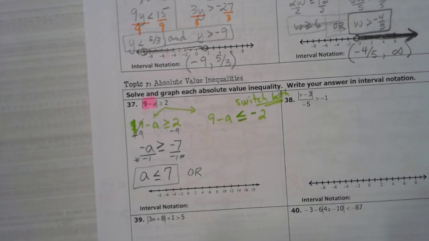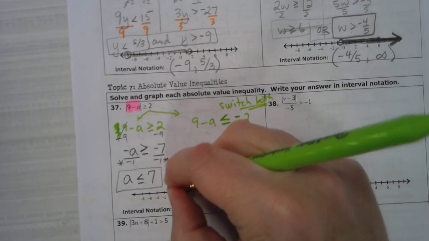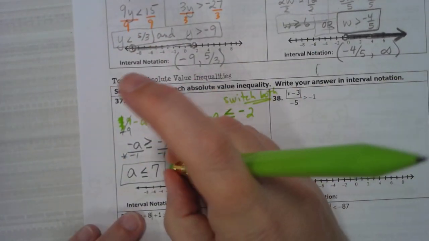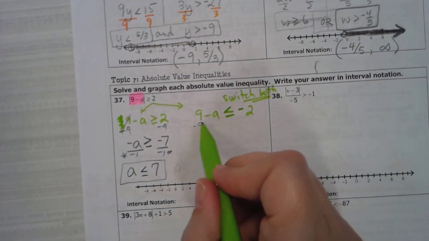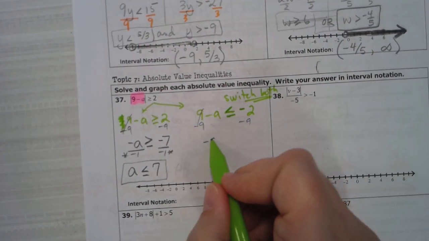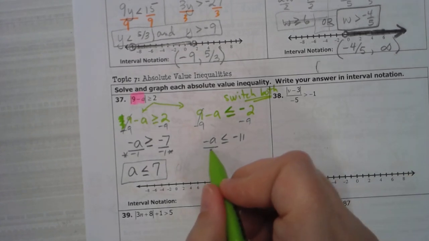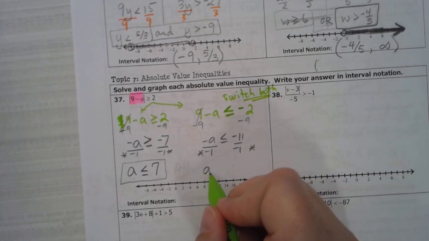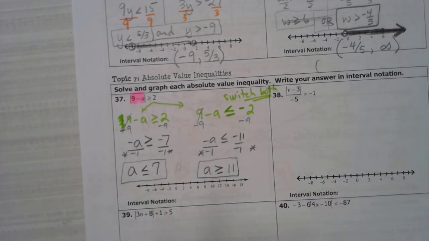Or our answer could be, well, actually, we don't know yet if it's or and, because we have to wait until we put our numbers on the graph to figure that out. Okay, we'll go back. Take away 9. -2 take away 9 is -11. Divide by -1. A is greater or equal to 11.